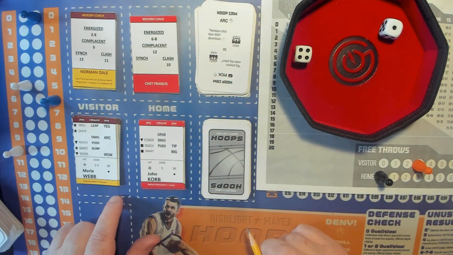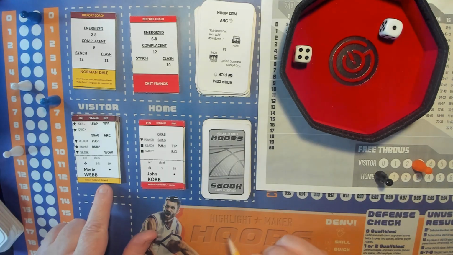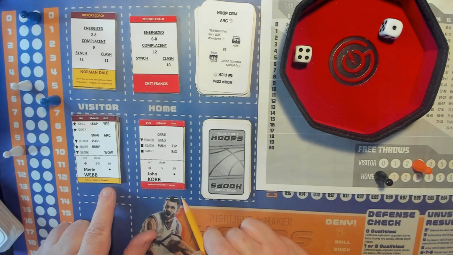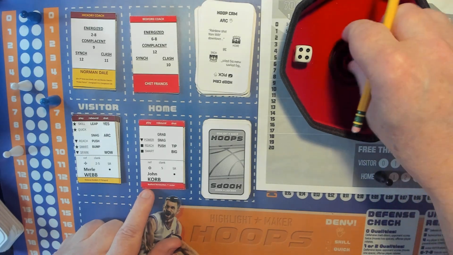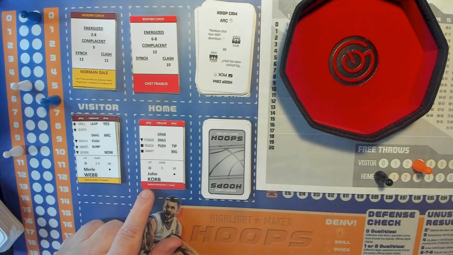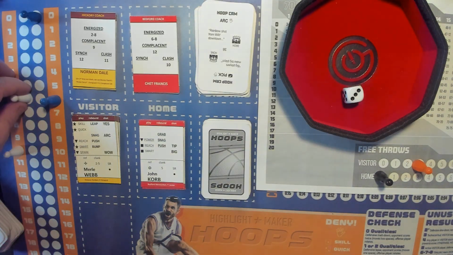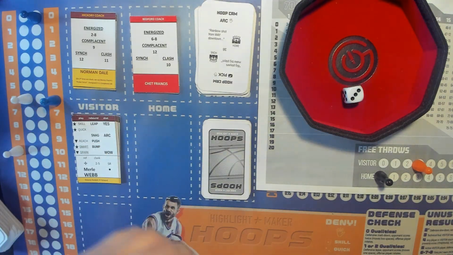Let's see, looking for Arc. That's Merle Webb. Has it, Corb does not, but Corb is going to get a chance to deny. He will deny on a 4 and a 5, and if he gets a 4, it's going to go the other way. And it's a 3, so he doesn't stop Merle. Merle's going to score. Corb is going to rotate.